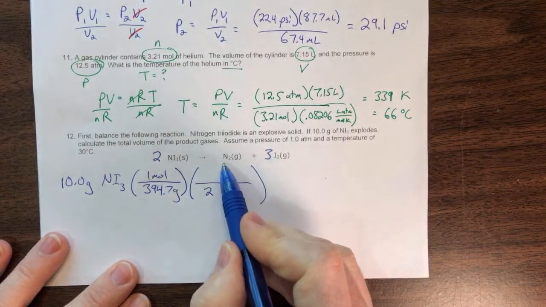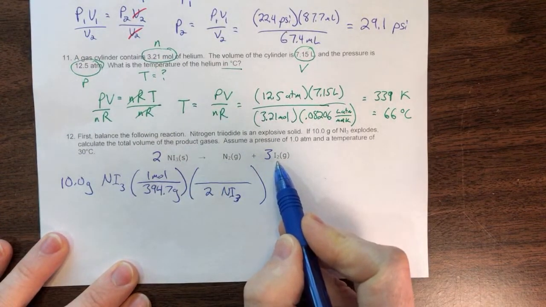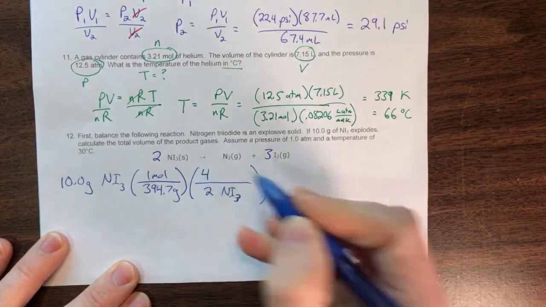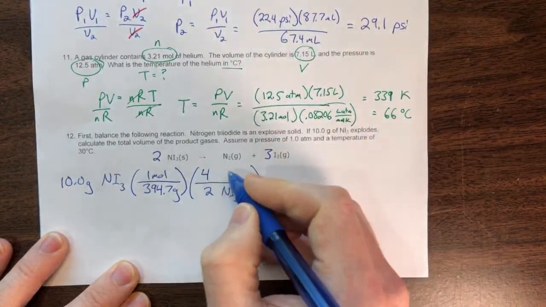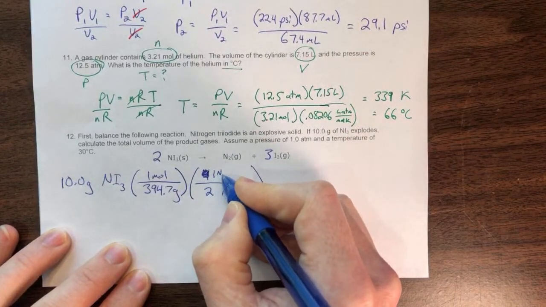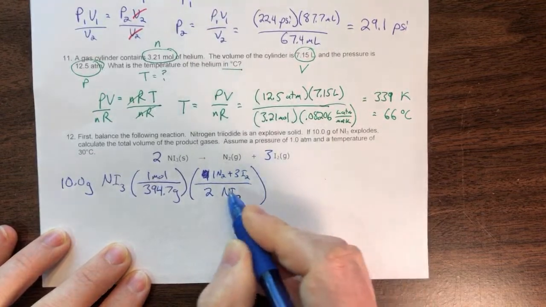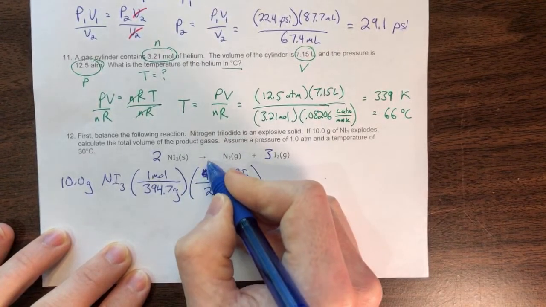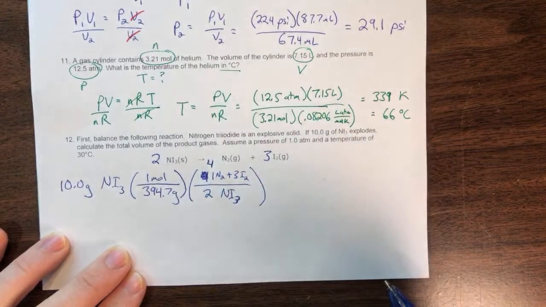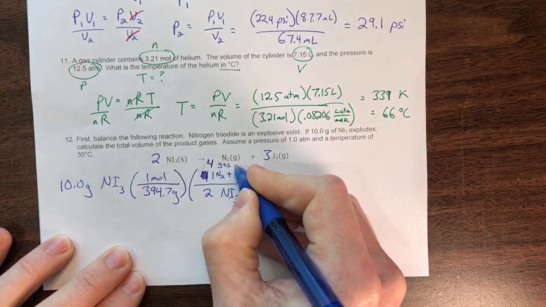But you have 1 mole of N2 and 3 moles of I2. So this is really going to be a 4 on the top, right? Let's scratch this out. This is going to be 1 N2 plus 3 I2, which is 4. So the top here is going to be 4.